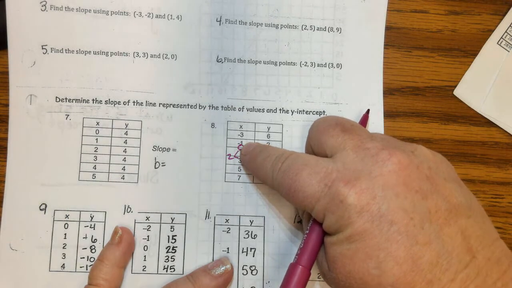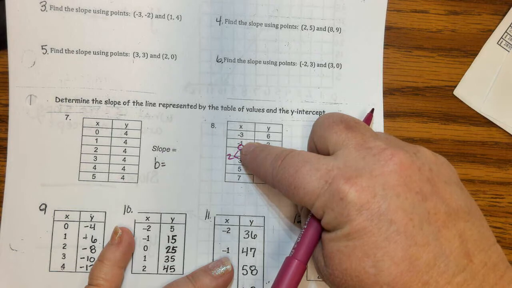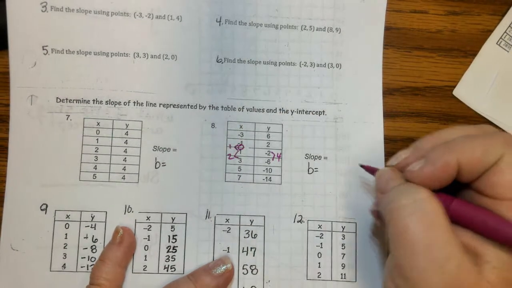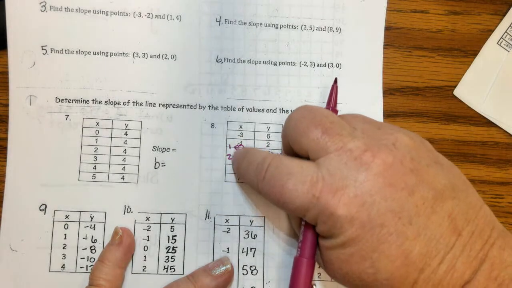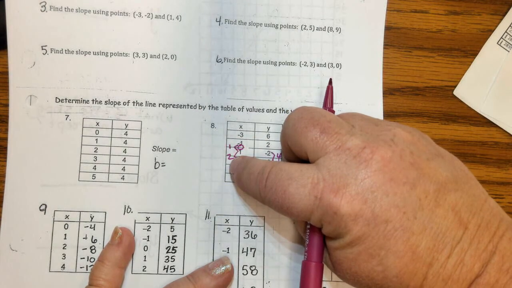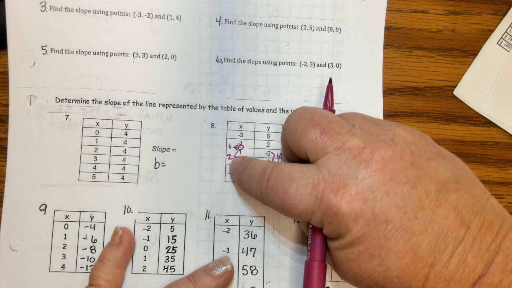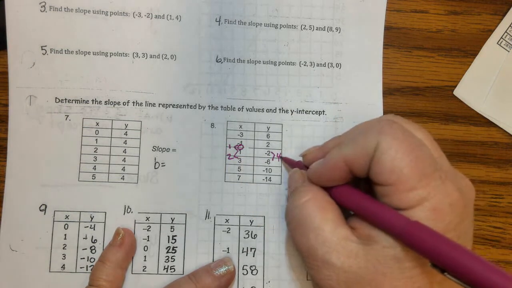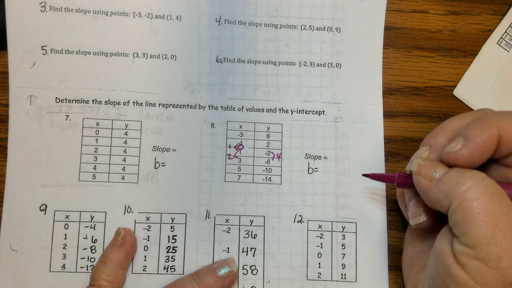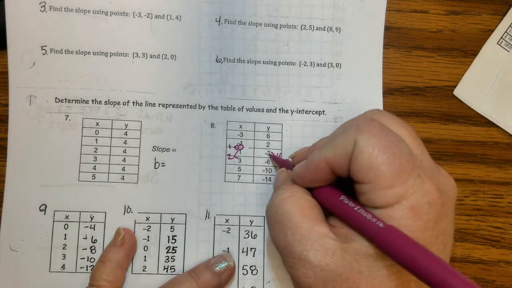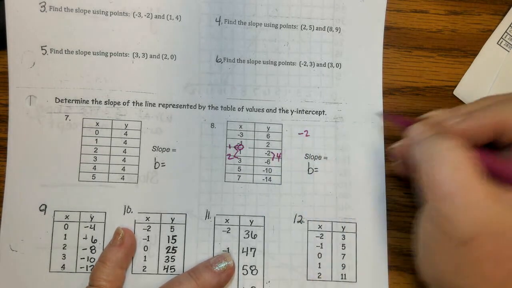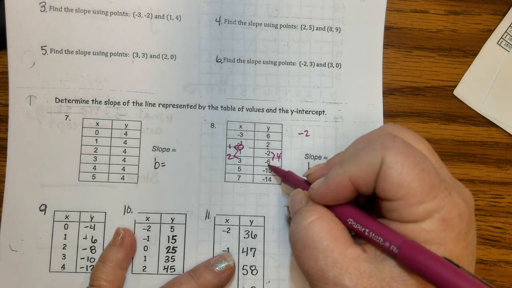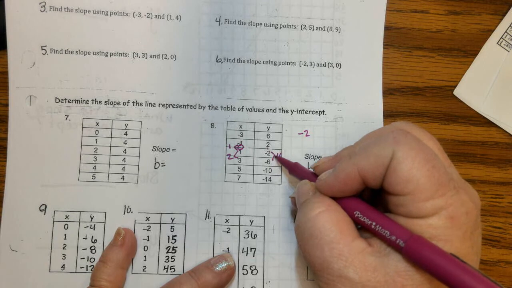I've only gone down 1 on this side, right? 1 is half the amount of 2. 2 divided by 2 is 1. Is that a correct statement? So 4 divided by 2 is what? If I take negative 6 and go up, because here I'm going up, negative 6 plus 4 gives me negative 2.